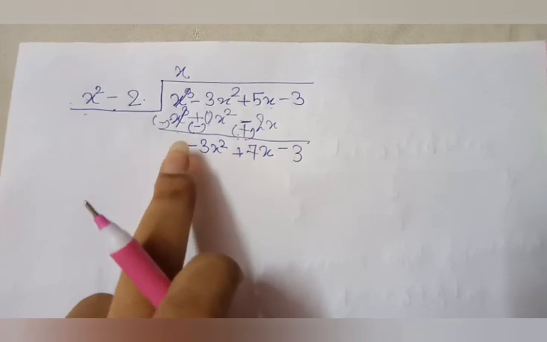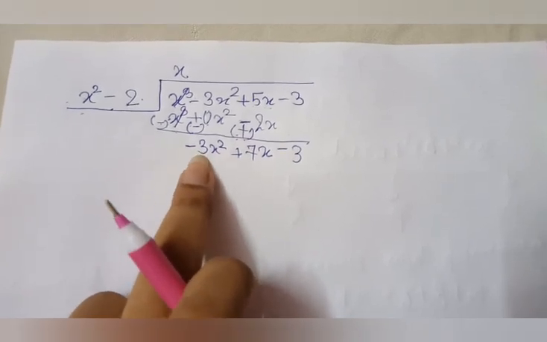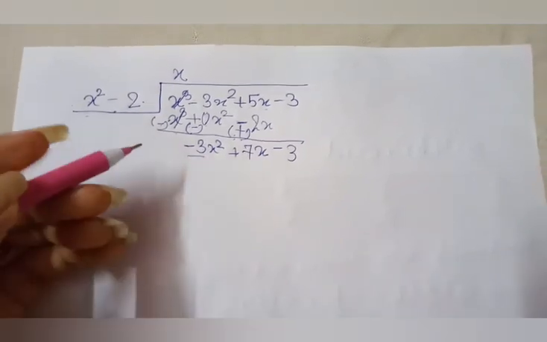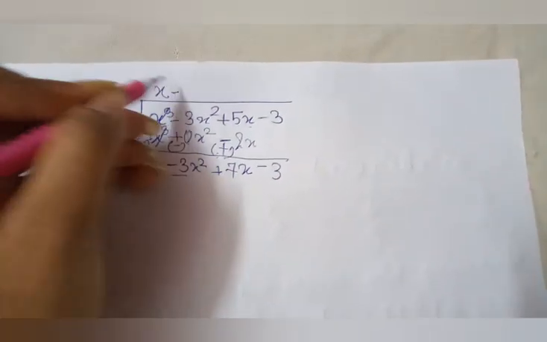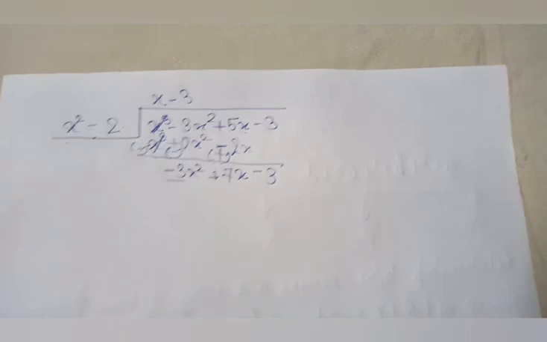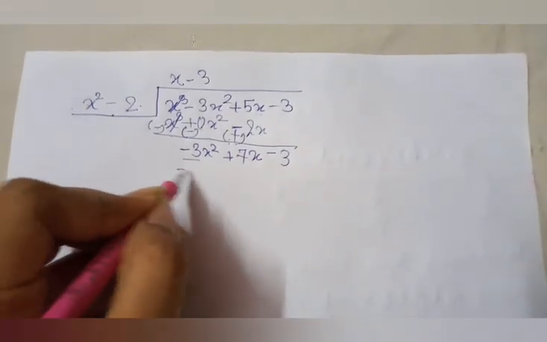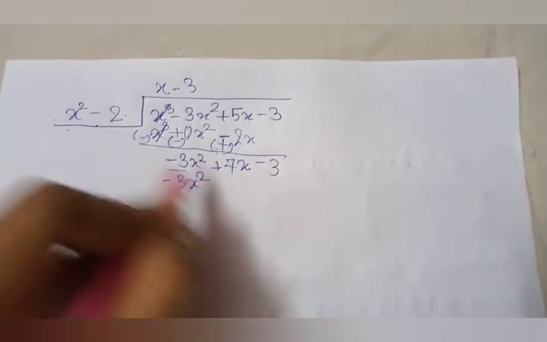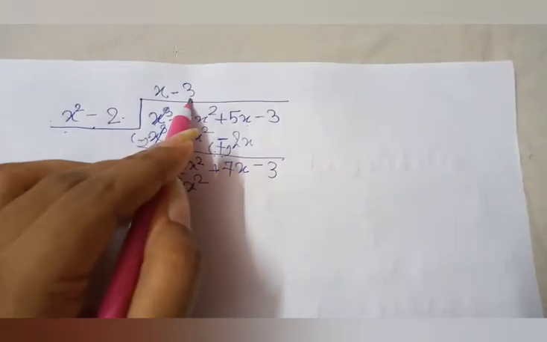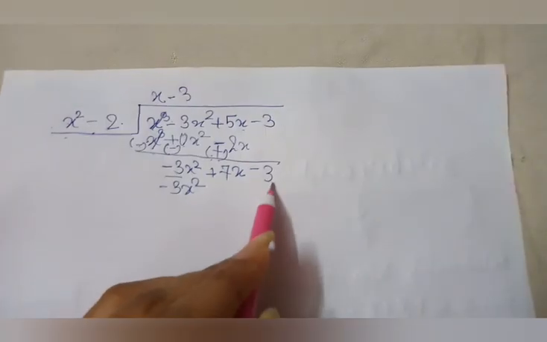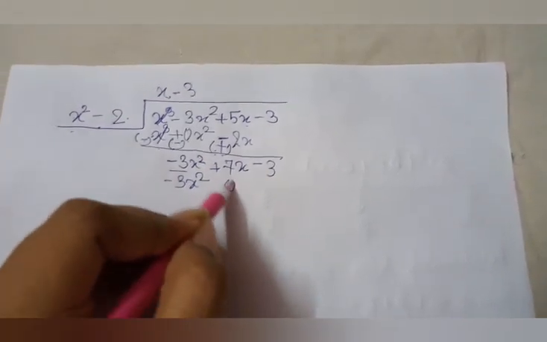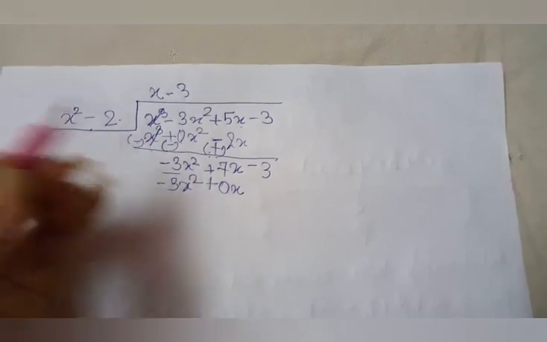Now as you all can see, we need to multiply by minus 3 because it is already x square. So we just need to multiply minus 3 with it. So we'll multiply minus 3. What will we get? Minus 3x square. And minus 2 into minus 3 will give us 6, meaning it is giving us a constant. Here the x term is not present, so we'll write plus 0x.